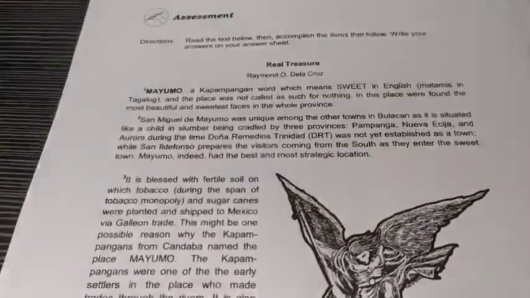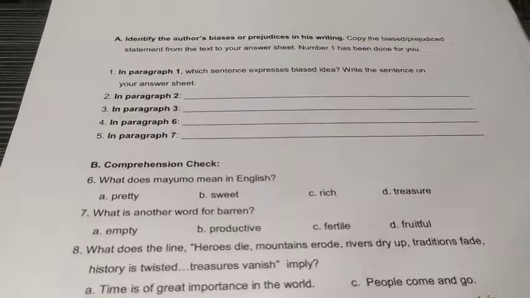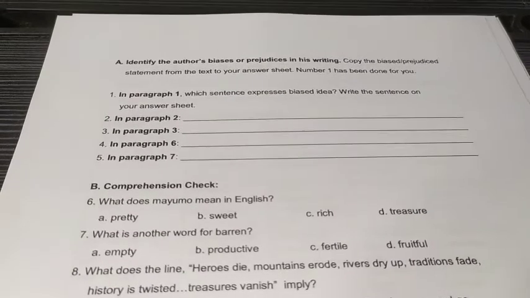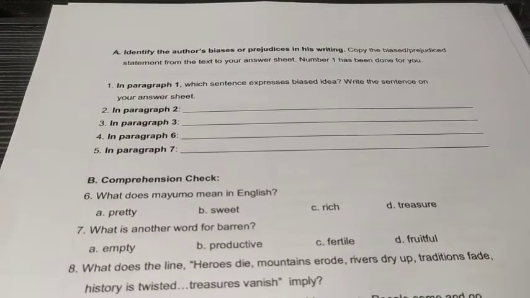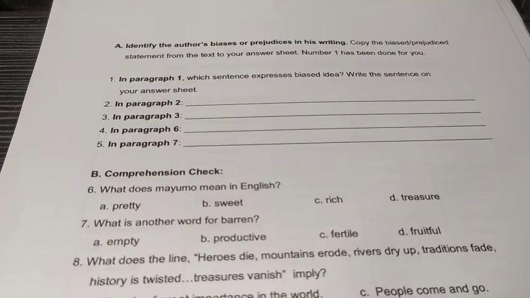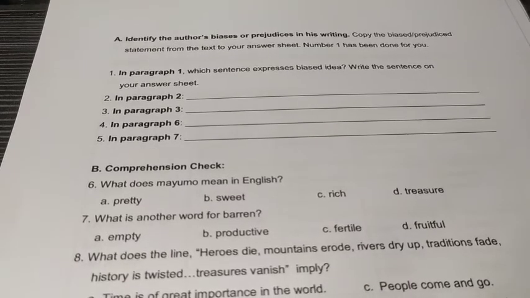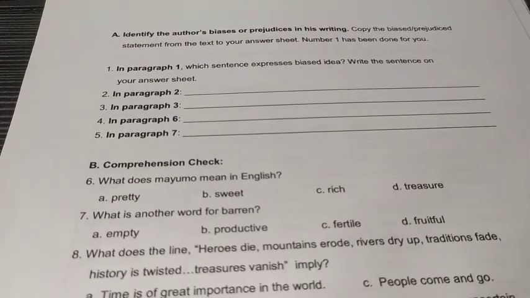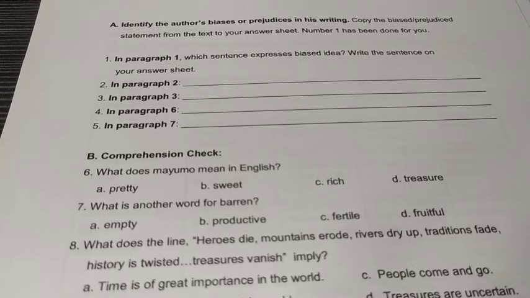So for assessment, you will read this one, and then after reading, you will answer this. In paragraphs 1, 2, 3, 6, 7, you will copy the bias or prejudice statement. So in paragraph 1, which sentence expresses a biased idea? Write the sentence on your answer sheet.